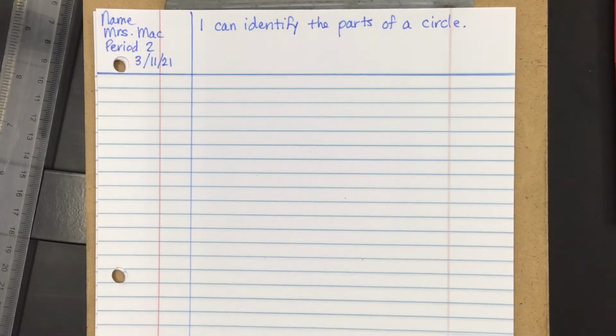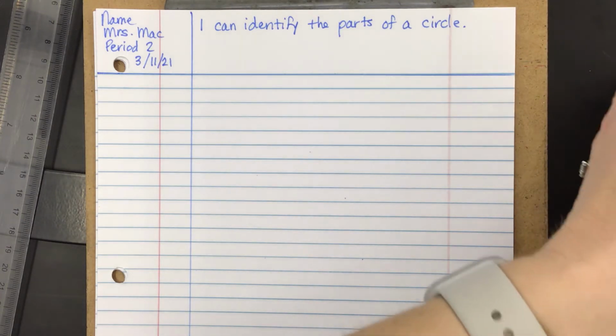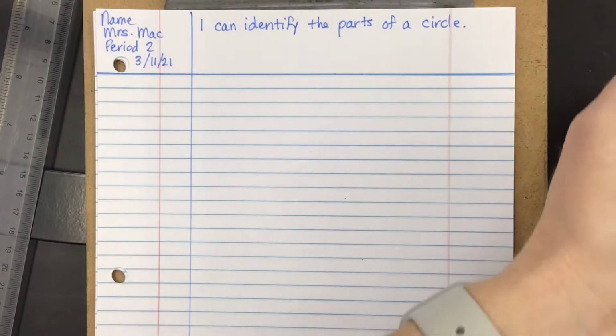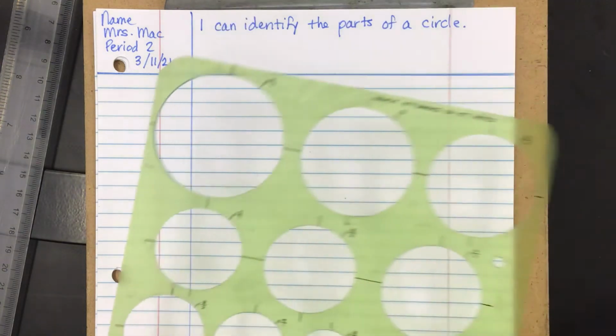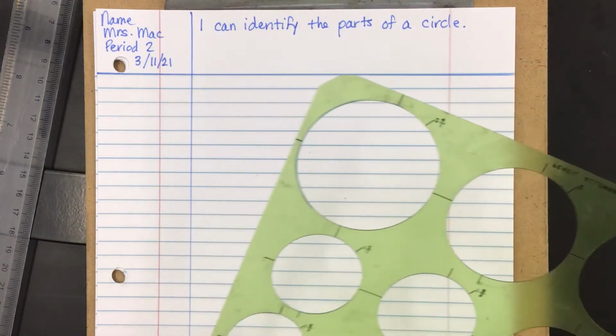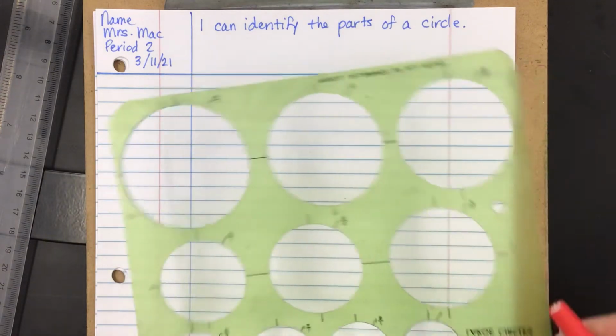So today we're going to start talking about circles, which is perfect because Pi Day is tomorrow. I'm just so excited that it all lined up. Okay, and I have to show you this really cool tool that I have. And I'm sorry that I don't have one for all of you. But isn't this great? I can draw any size circle with my little tool.